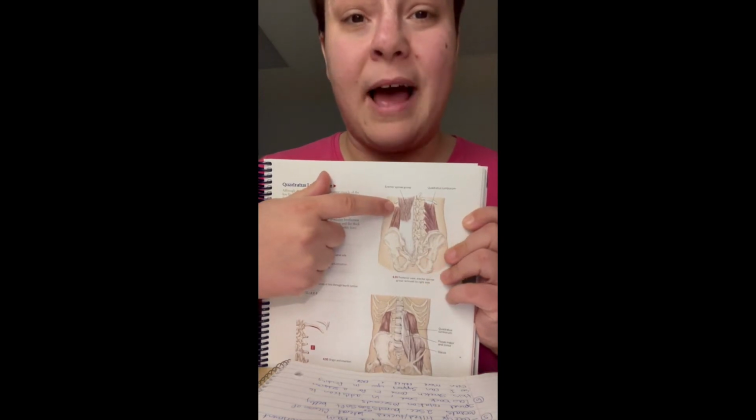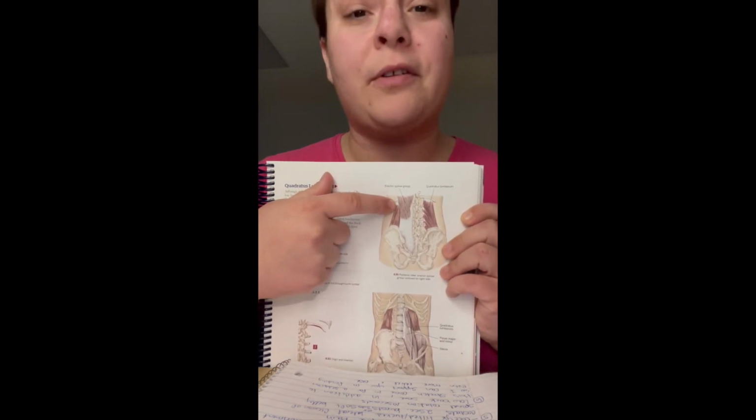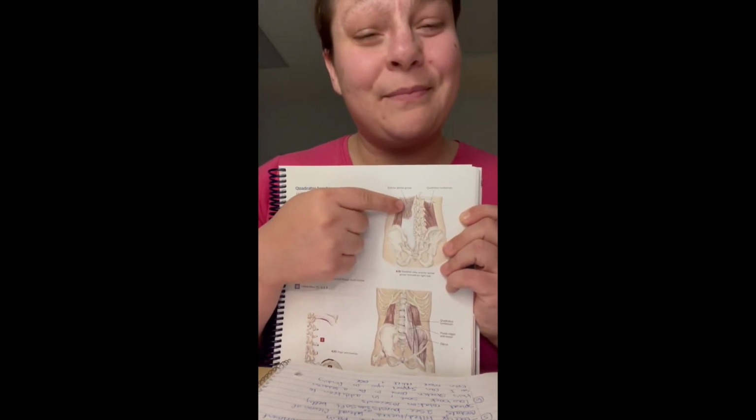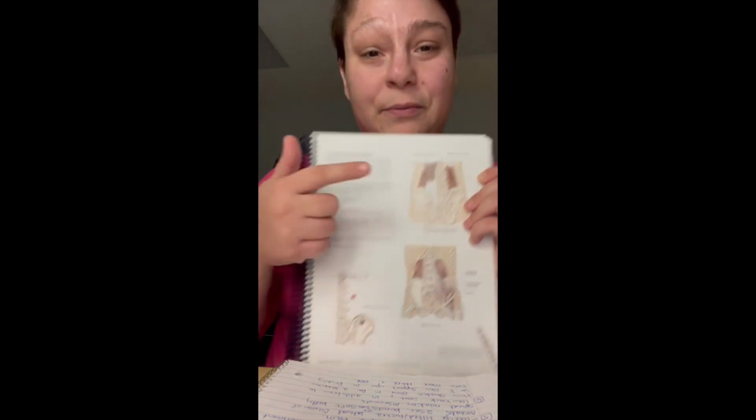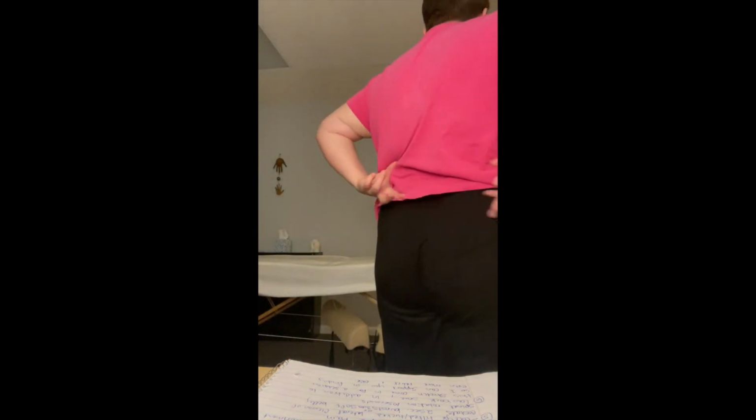It is located, starts at the top, at the last rib, so it's low back. We're in low back territory. Starts at your last rib, and it goes to the spine of your low back, and then it goes to the top of your hip bone. So it's in that lovely little square right here.